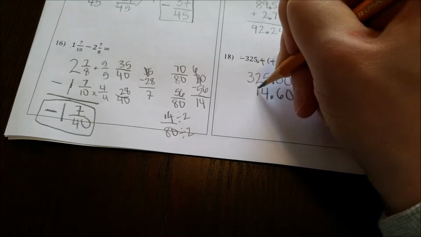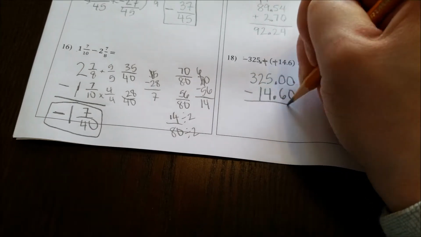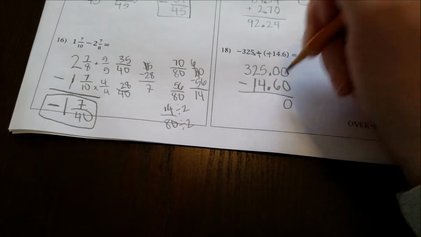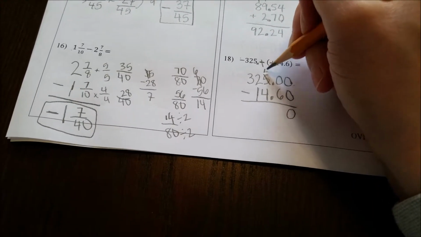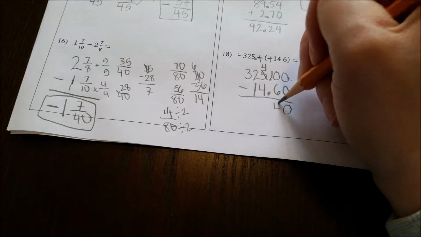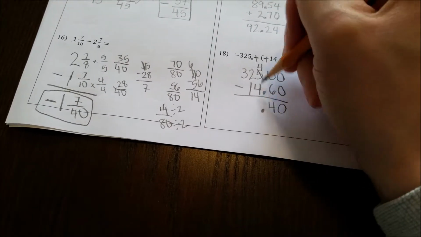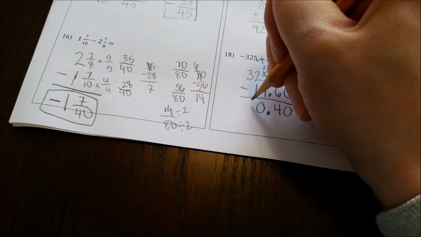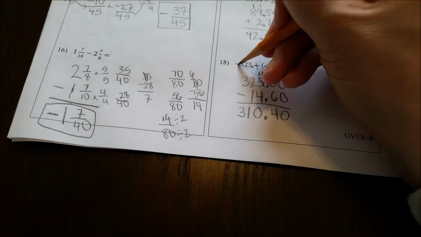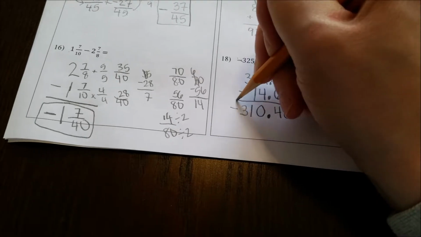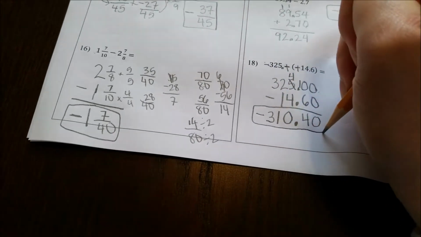I'm going to add a 0 to make it money, and we are subtracting, so we get 0. 6 can't, 0 can't take away from 0, so we've got to borrow. This becomes 10 minus 6, which is 4. Bring down the decimal, 4 minus 4, which is 0. 2 minus 1, which is 1. And the 3. And once again, we have more negatives, so we're going to have a negative answer. So lots of negative answers on the front of this page.